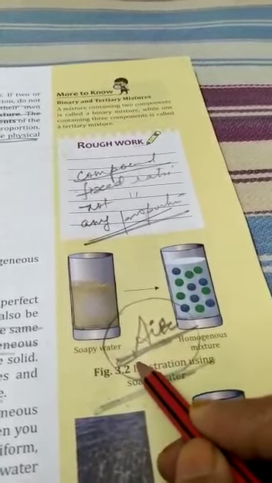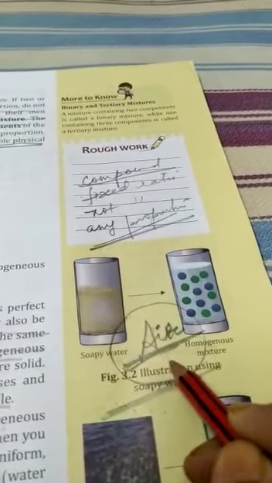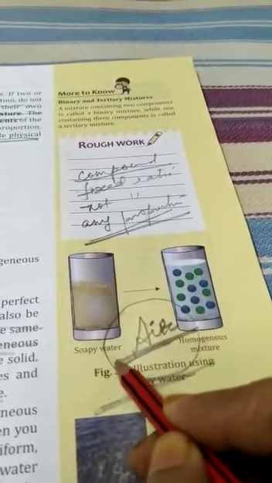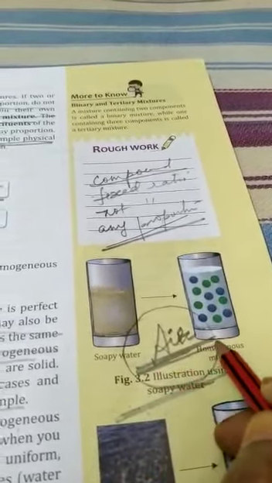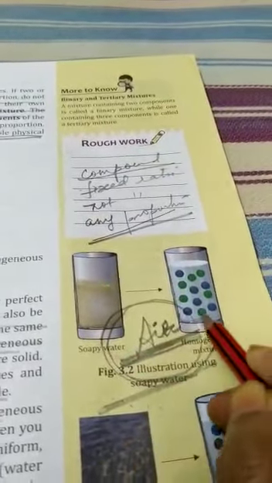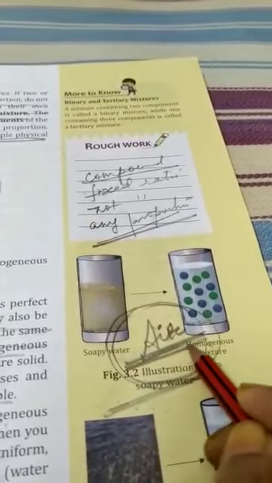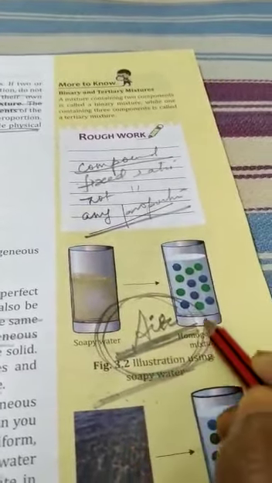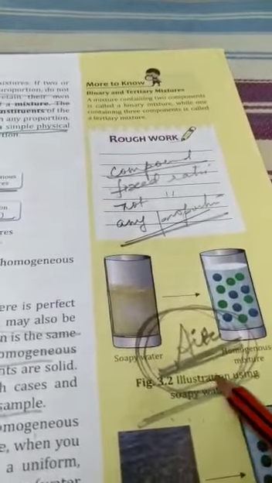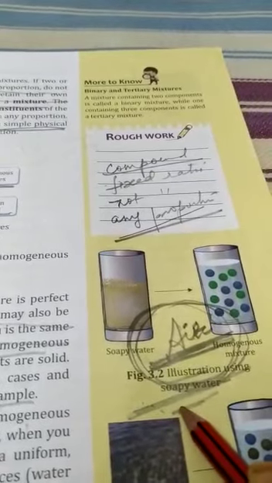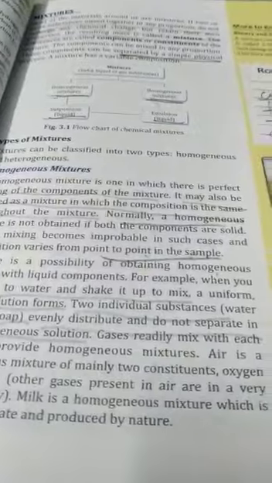Air mainly consists of oxygen and nitrogen, along with all the other substances which I have told you just now. They mix in such a way that we cannot see the difference, and the whole air becomes transparent. But it is a mixture, and all the substances present in air are not in a fixed ratio.